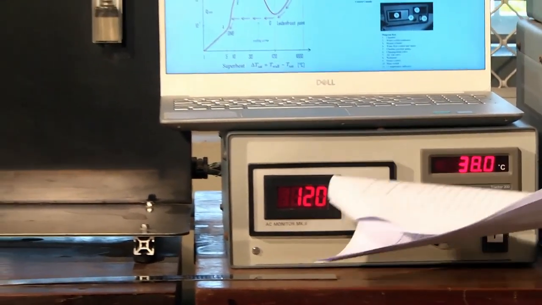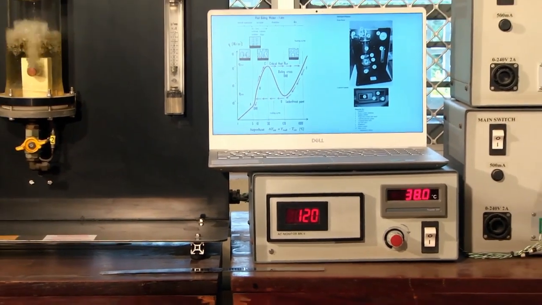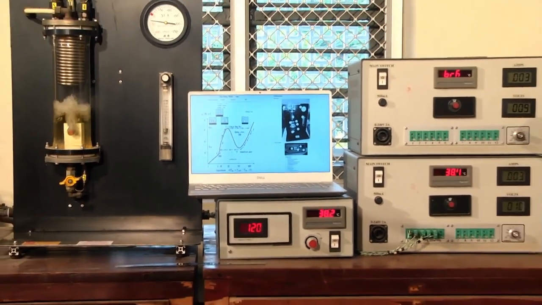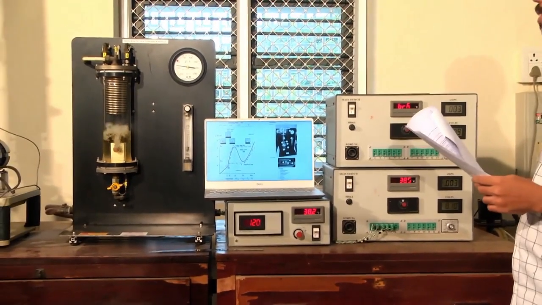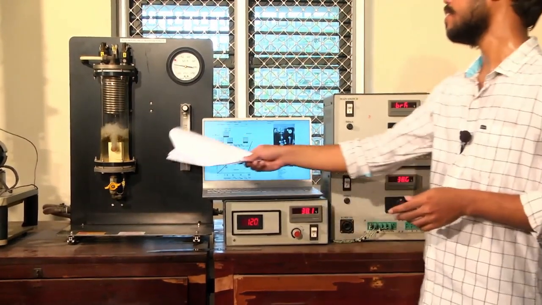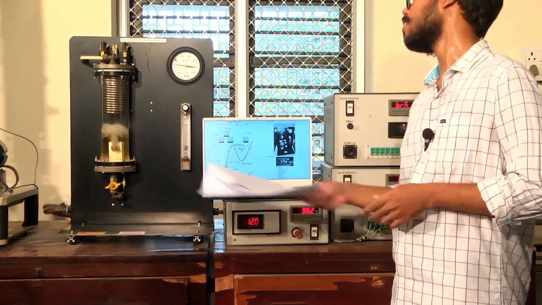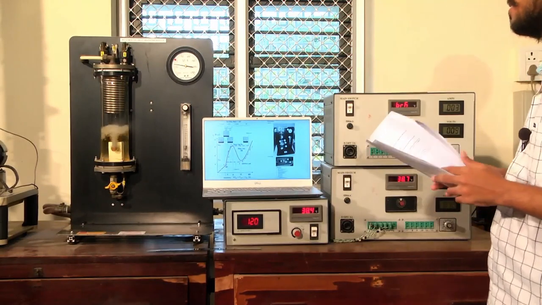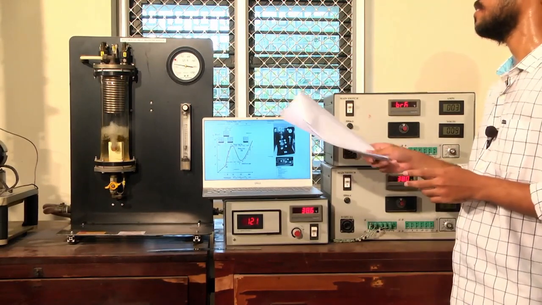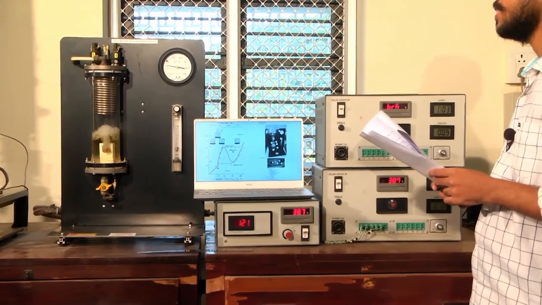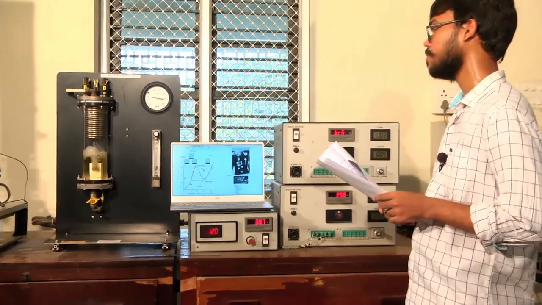Now, I have increased the heat input to 120 watt, and the surface temperature has also increased to 38, and you can see the rigorous boiling phenomena occurring in the boiling chamber. This is in the nucleate boiling regime. Still we haven't reached critical heat flux.